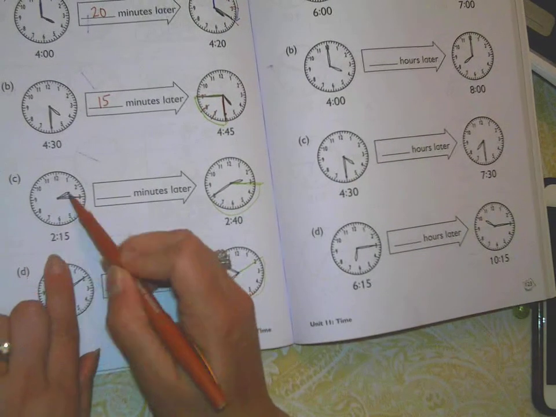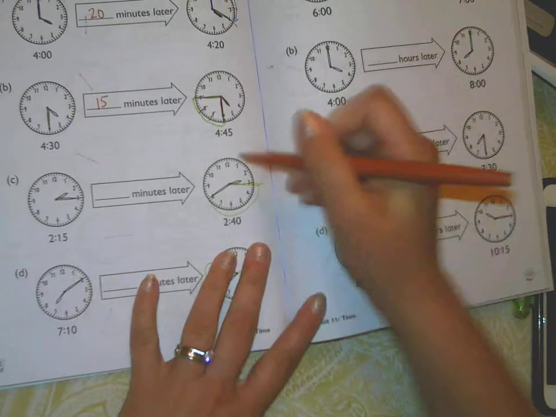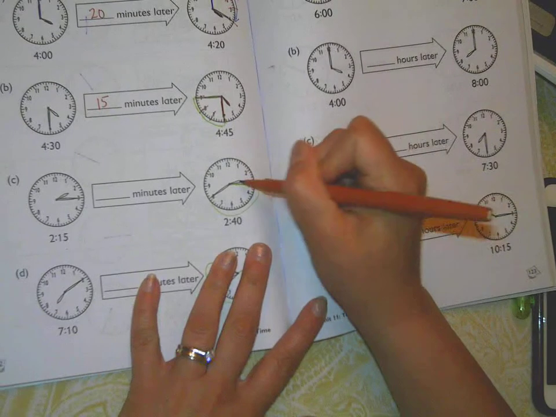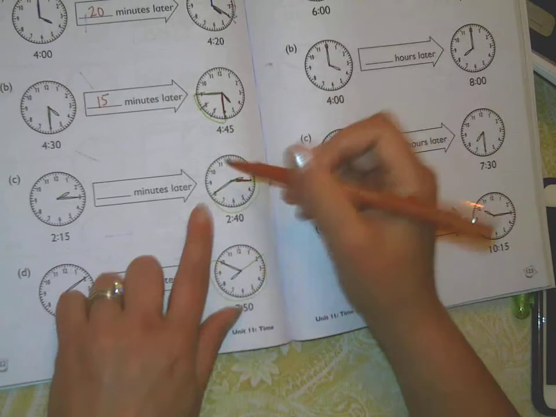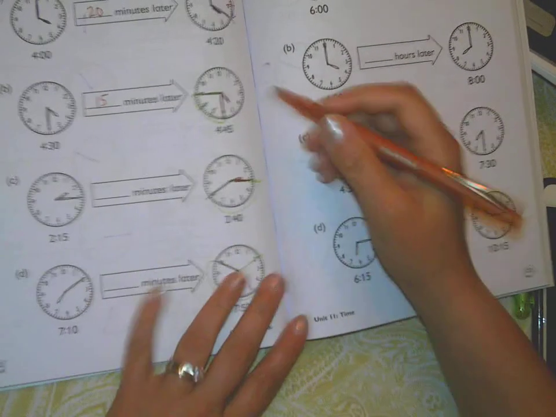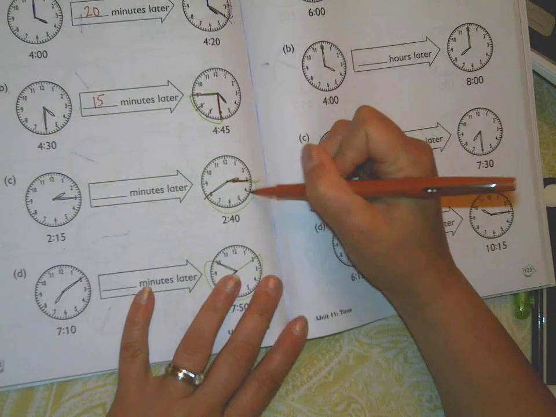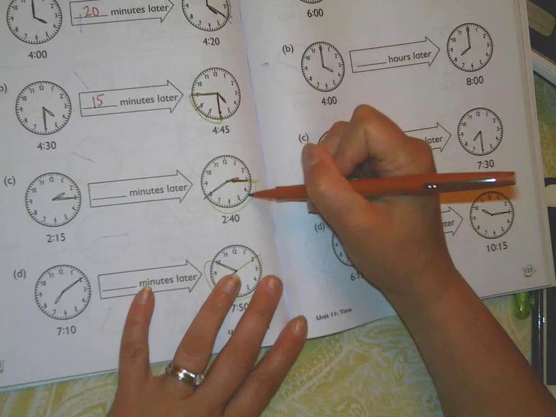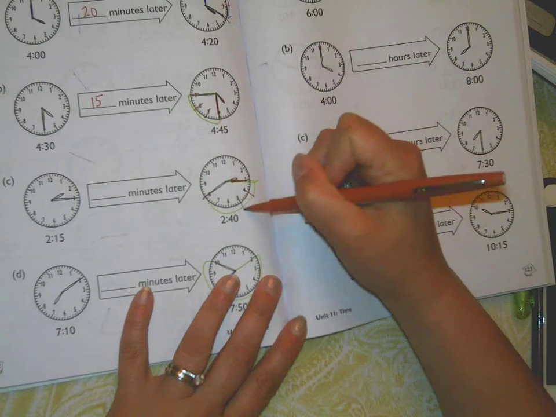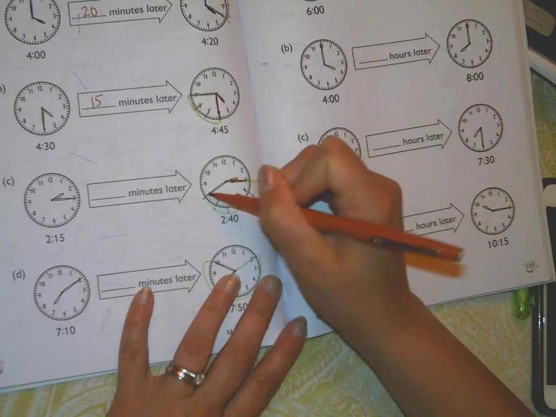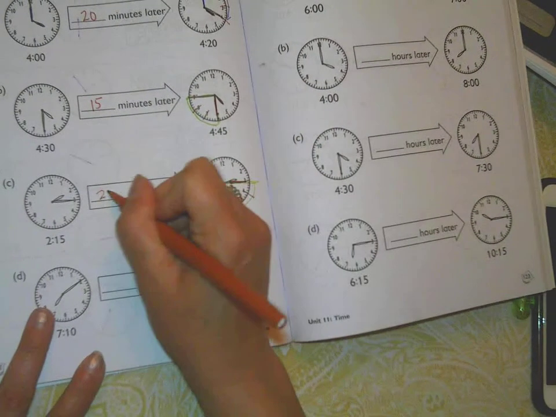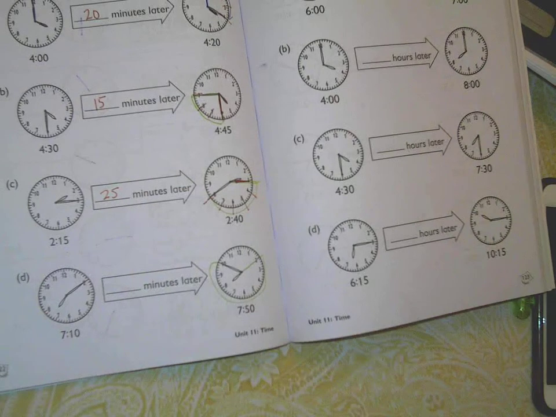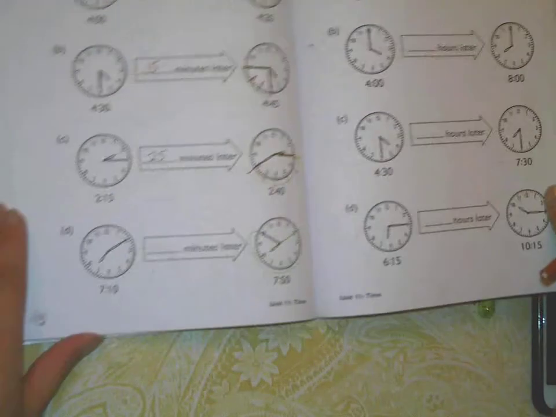So here we have it again. We're starting at 2:15. And I'm going to put that. So 2, this is 15 here. And this is where we're ending at 2:40. So let's count by 5s together. We don't start here with 5, so we start here. 5, 10, 15, 20, 25. 25 minutes later. Okay?